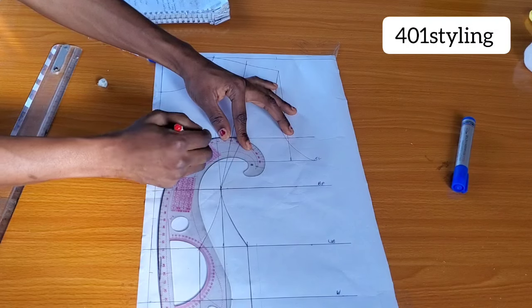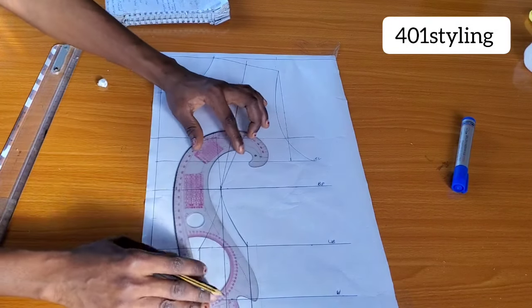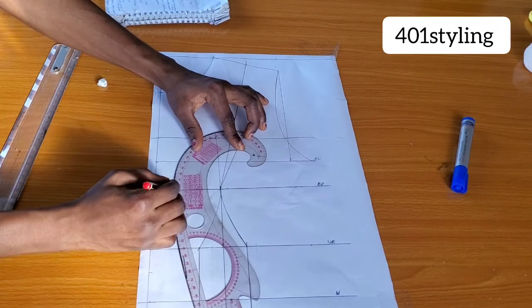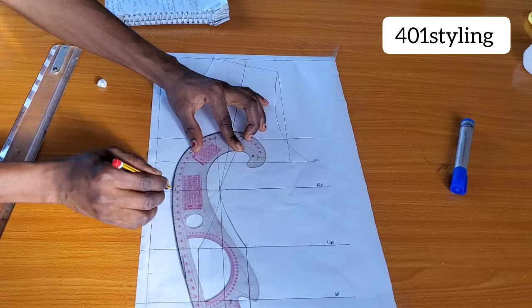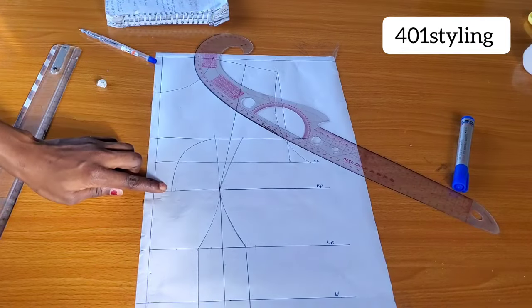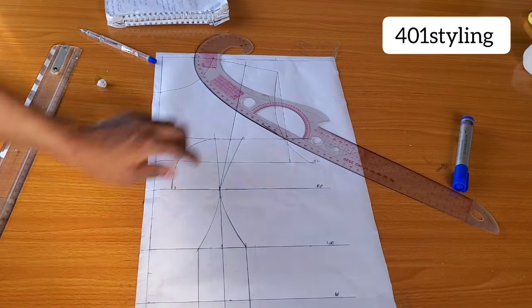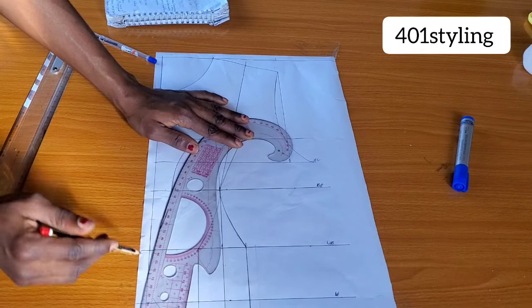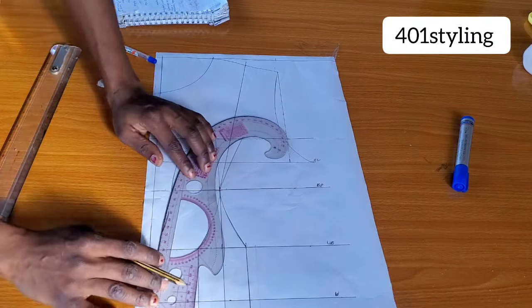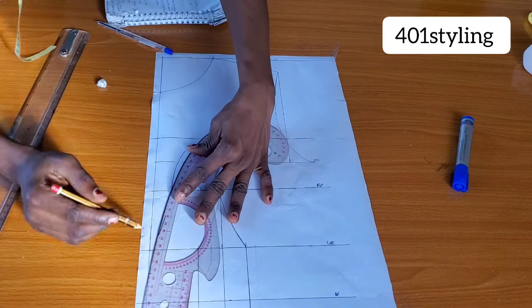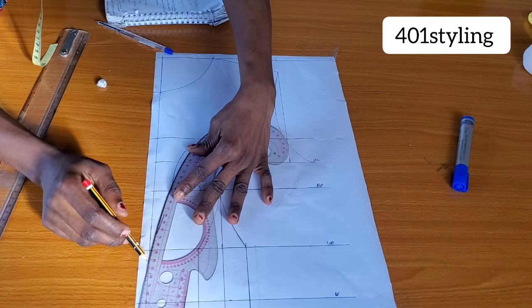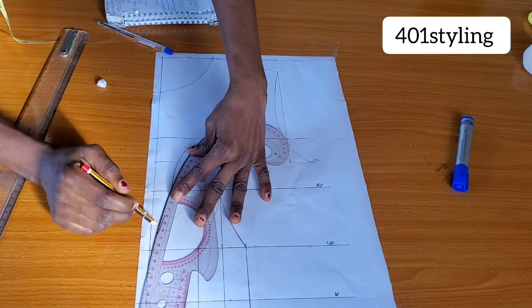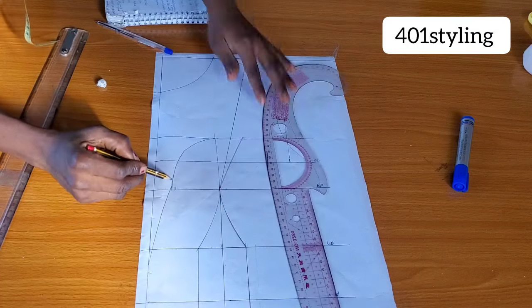And from that point again, you are going to connect back to where exactly you want your plunge neckline to be. I just hope you understand how I explained it. So this is just like a free hand drawing. So once you stop at that bust point line, you connect it back to where you want your plunge neckline to be, just like you see me doing. It's going to have a sharp V like this.